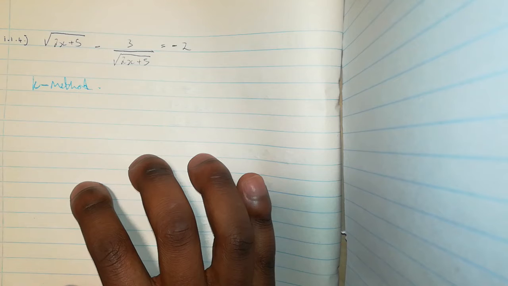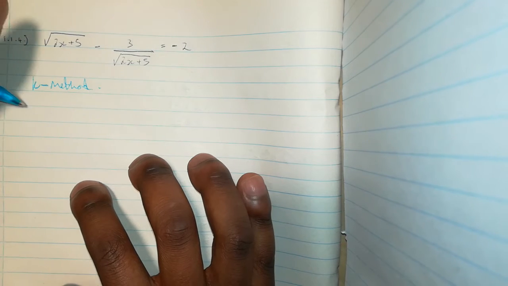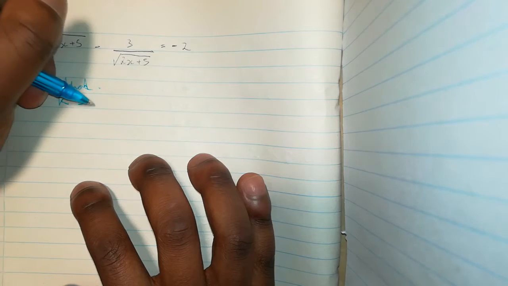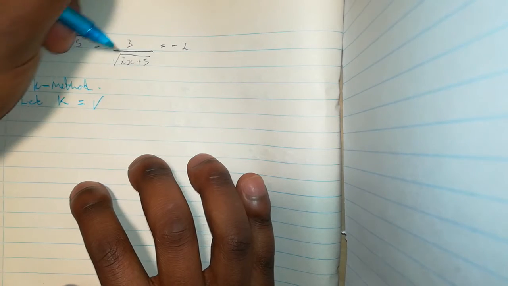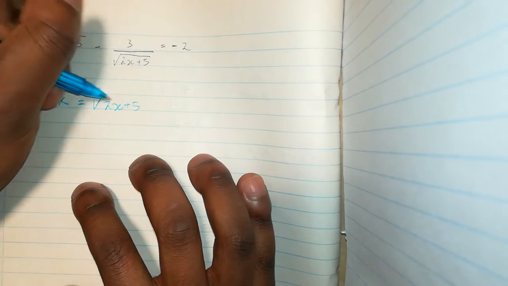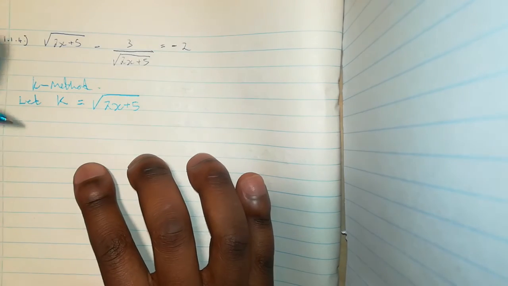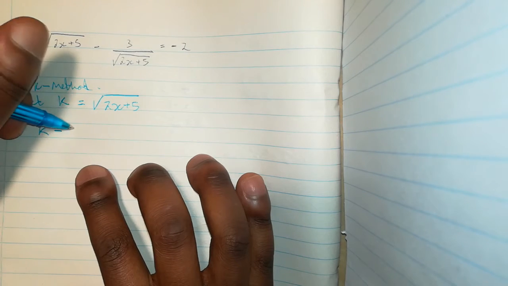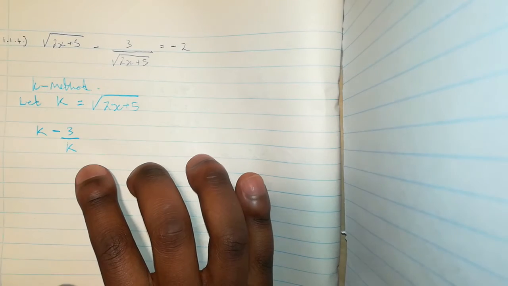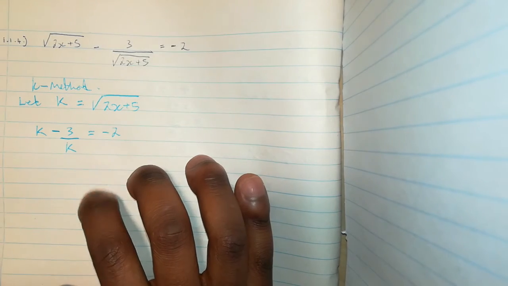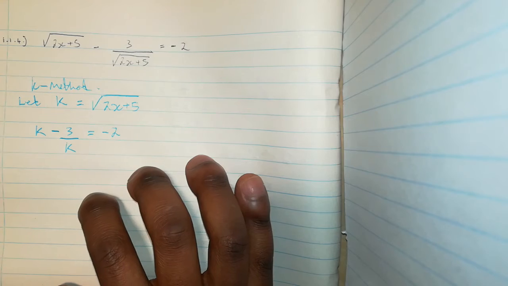So how you use the k method, you say let k equal to the monster that you see there, 2x plus 5, so that the question becomes simple as 3, like you substitute k for that and you get this simple question.